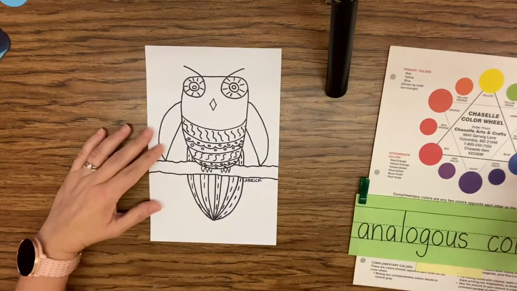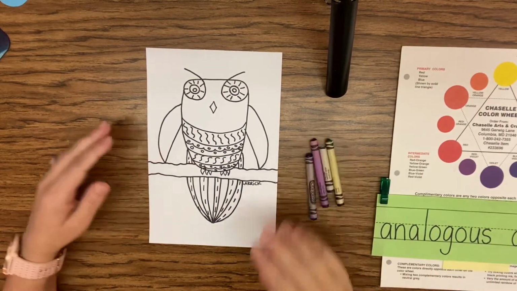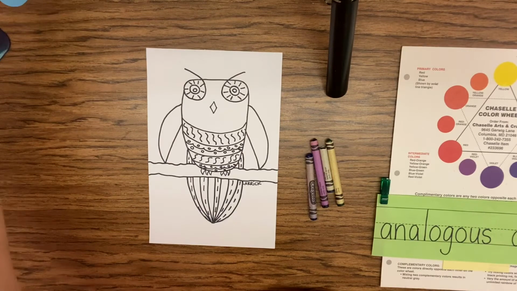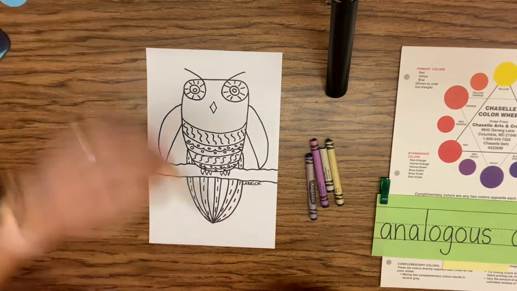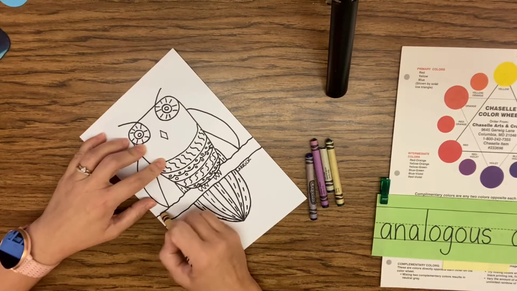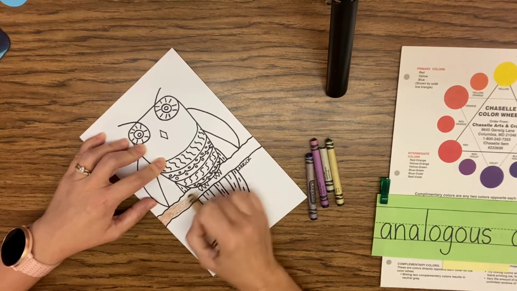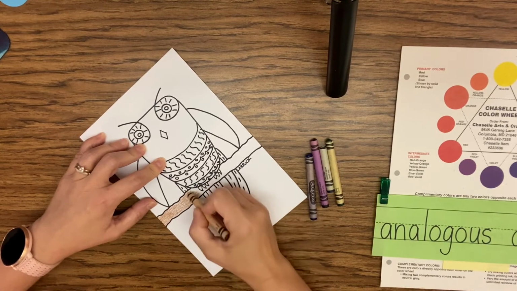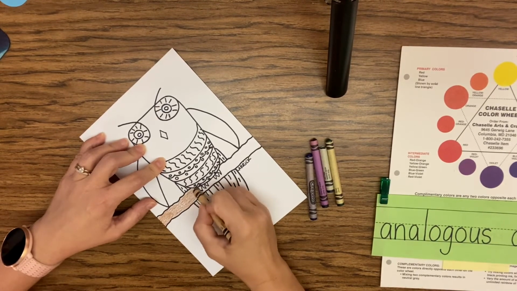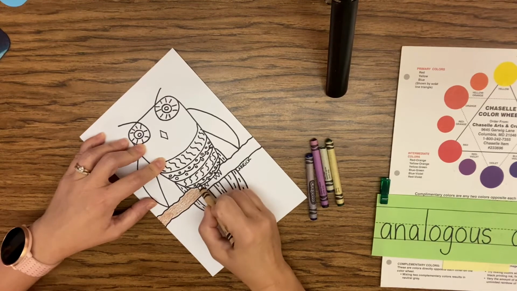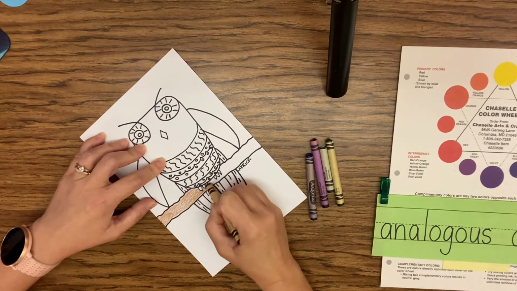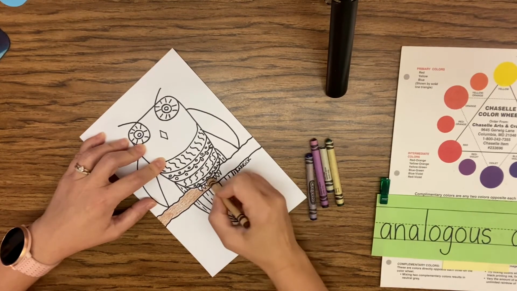Then, for my analogous color scheme, I'm gonna also choose brown for the tree branch. And so I'm gonna go ahead and just color that first. I'm gonna color my brown tree branch first, and then I'm gonna color this owl so that everything on the owl is colored with only these four colors. What did I say? Let me say that again. I'm gonna color this owl so that everything is colored with these four analogous colors.